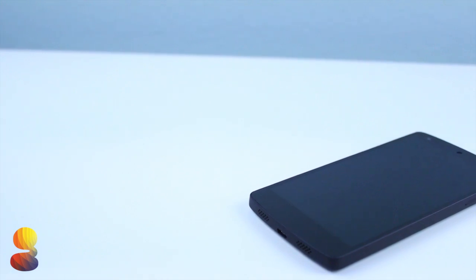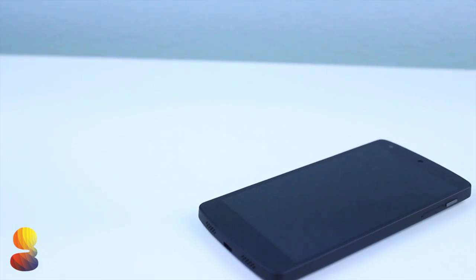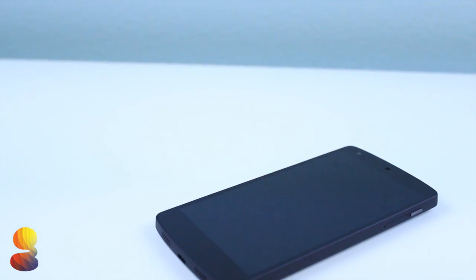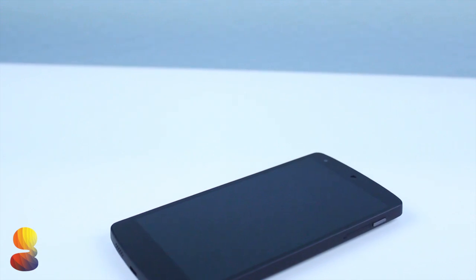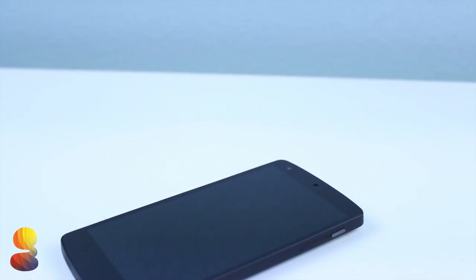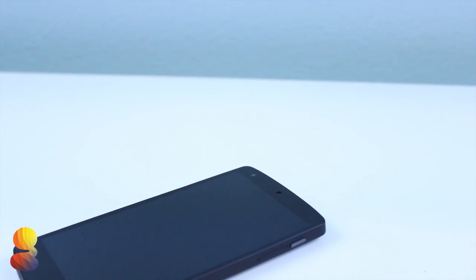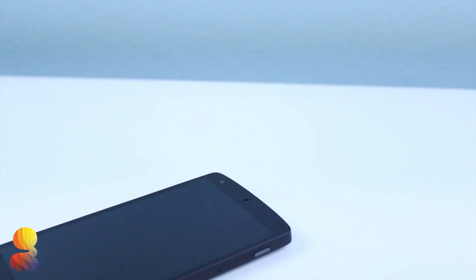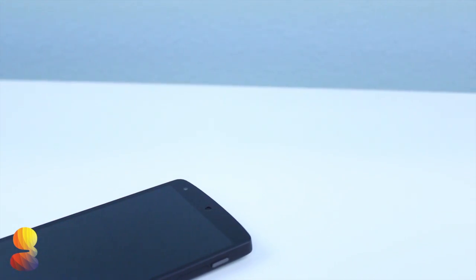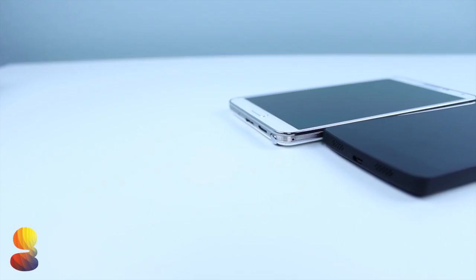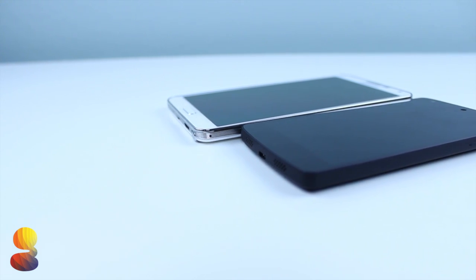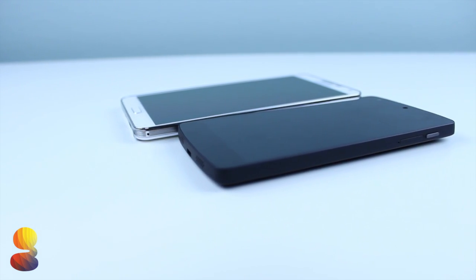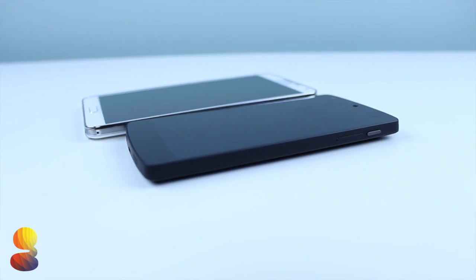But overall, both the Galaxy Note 3 and Nexus 5 are fantastic devices, and I can't recommend one phone over the other simply because they're so different in terms of size. You have to really consider what your needs are and go over this video again and check out what you want in your phone. For myself, the Nexus 5 is probably a better fit because the Note 3 is just too large for me. Plus, I prefer the stock Android experience, and TouchWiz is just a bit too bloated for me.